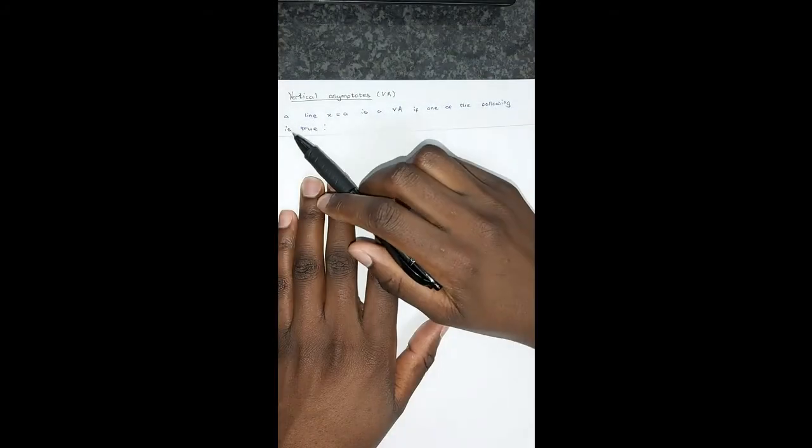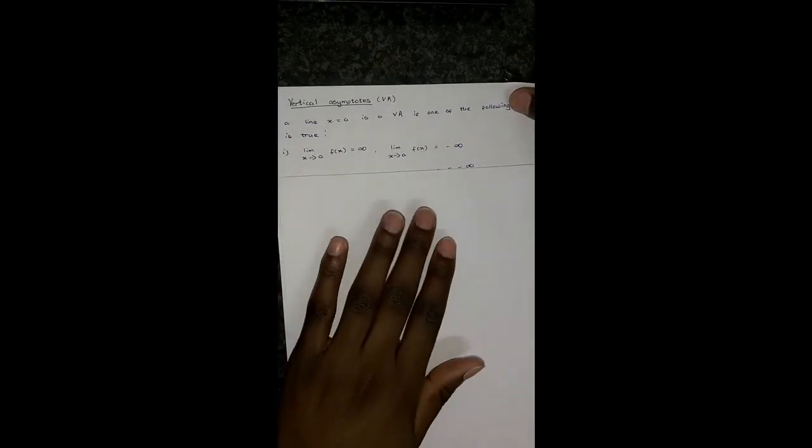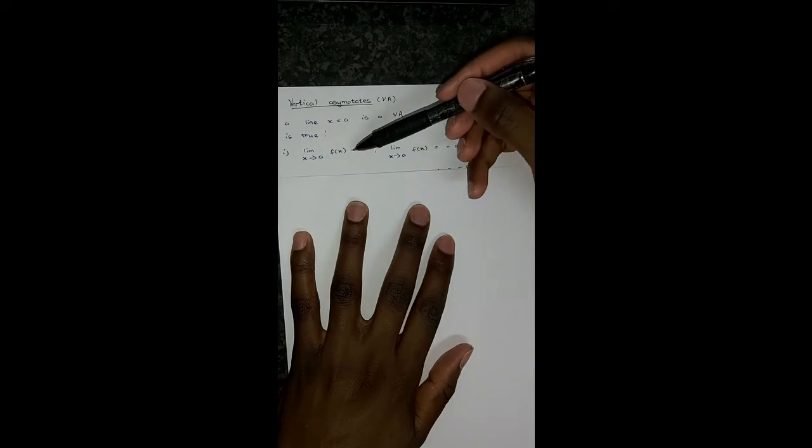Lastly, we're going to look at vertical asymptotes. If the line x = a is a vertical asymptote, then one of the following is true. The first condition that can be true is that the limit as x approaches a of f(x) is equal to infinity, or the limit as x approaches a of f(x) is equal to negative infinity.